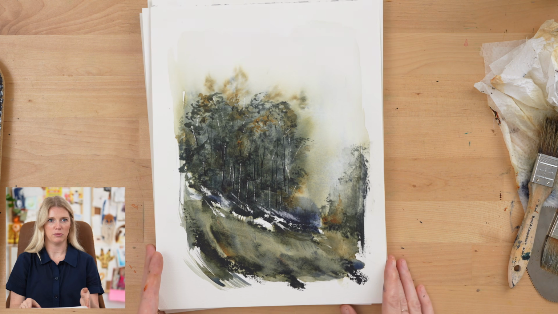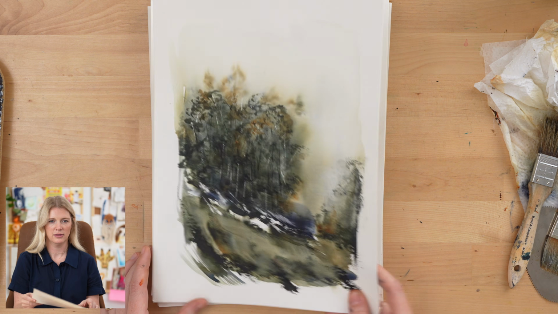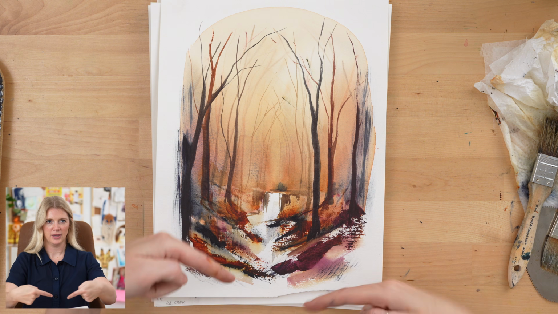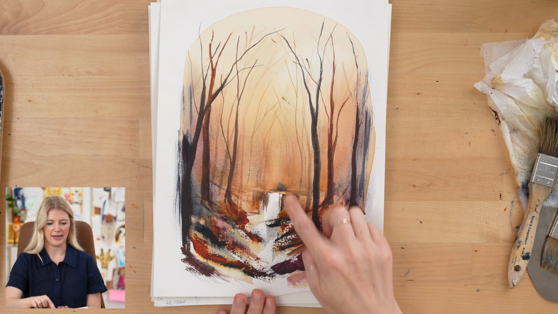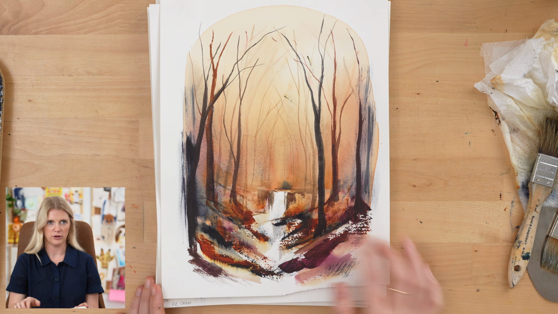Here's another one, playing with trees, playing with color, swooping it. Again, that kind of same V start. I like how this one feels like a little creek through here, little waterfall creek.